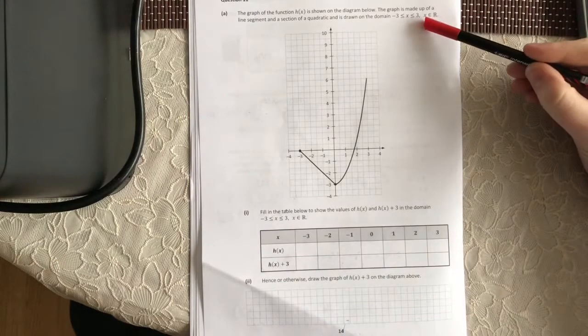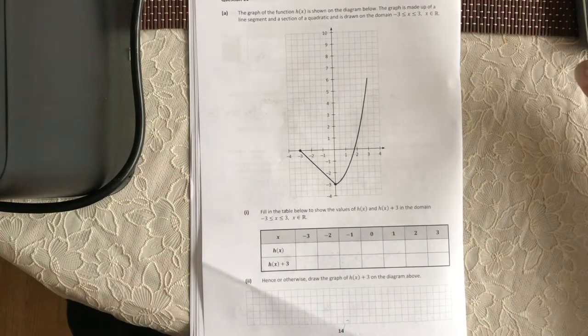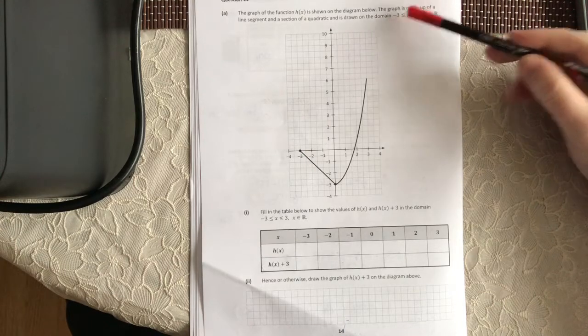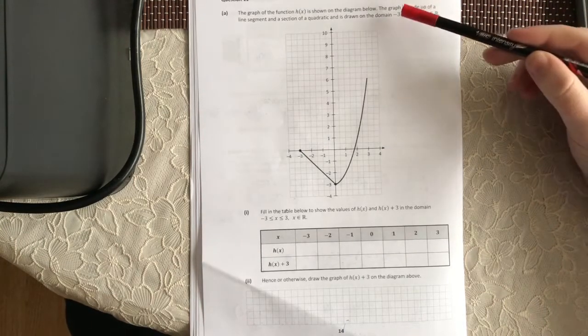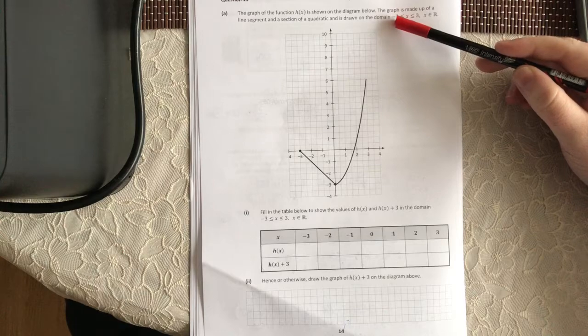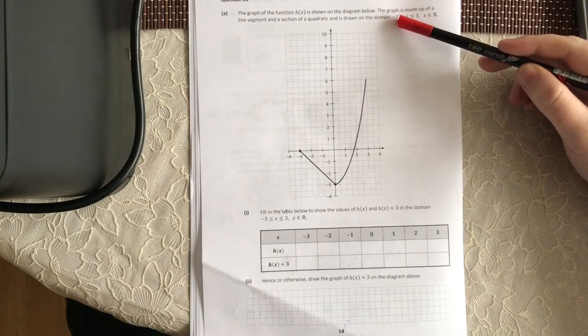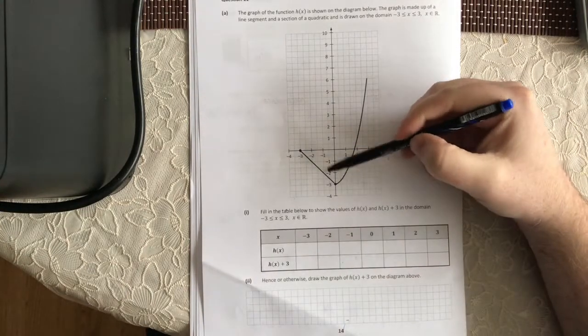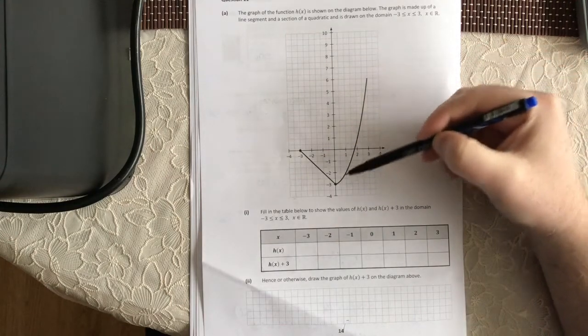I always like to think of this x as an element of the real numbers as kind of like terms and conditions. It just basically means the values of x between these are all incorporated. So it's not just -3, it's -2.9, it's -2.99. It's just the terms and conditions, not really something to be too worried about. If we have a look at this, we can see there's the line segment that they were talking about, and there's the bit of the quadratic.